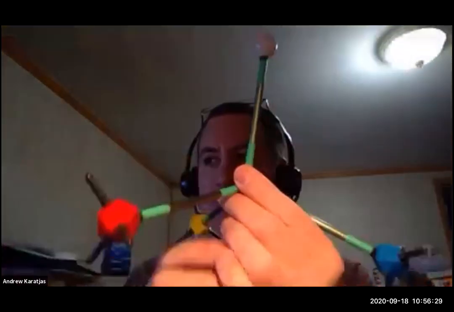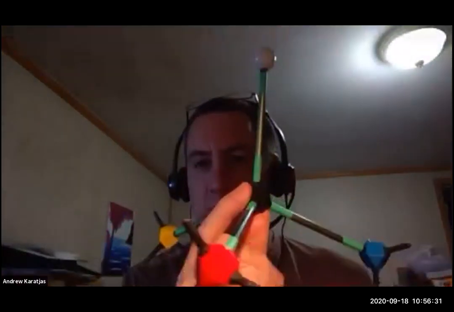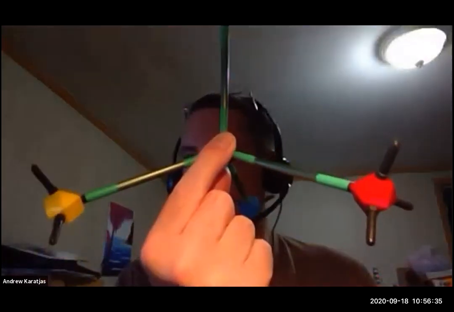So what does that look like? And so if you've purchased a model kit for this class, that's where this is going to help you. So we can see our tetrahedral shape here.